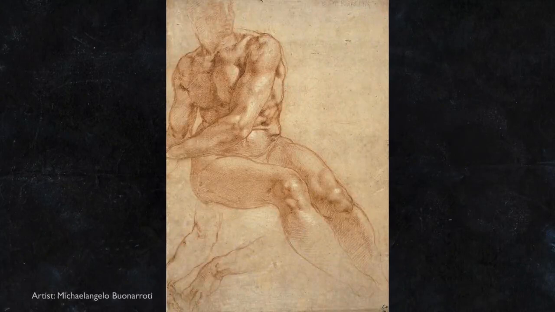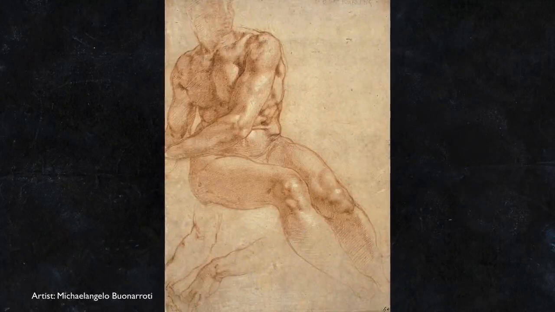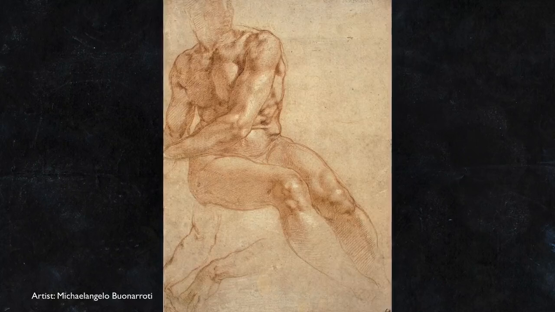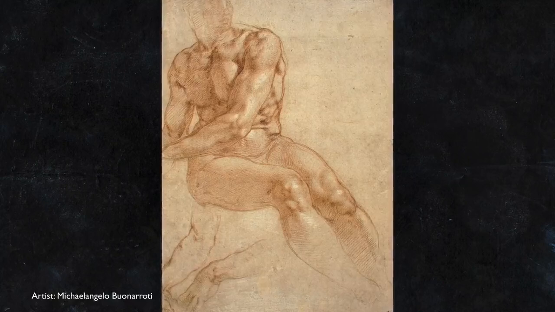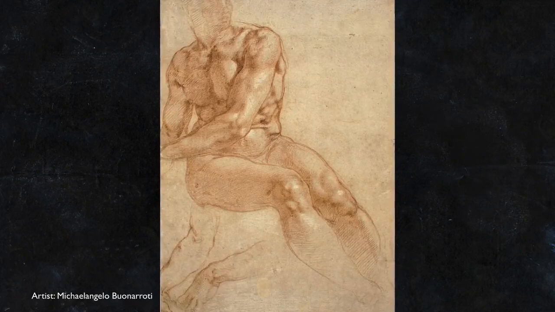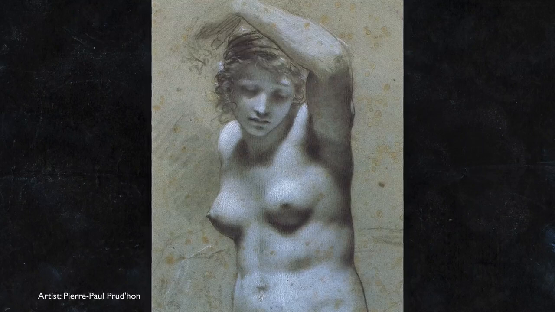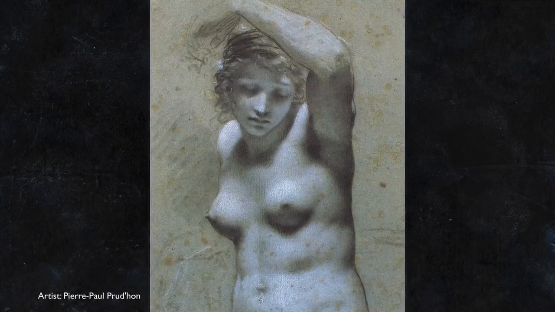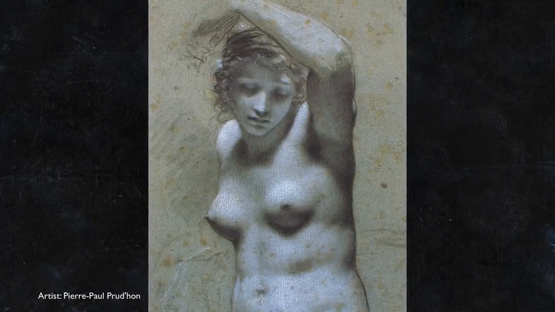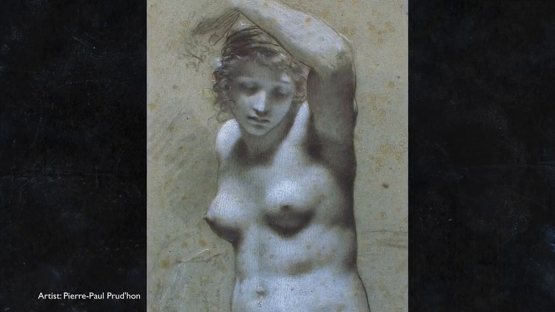Here's a drawing by Michelangelo, an artist who was both a sculptor and a painter. The amount of information communicated here is just phenomenal. Another artist who was good at this is Prudhon. You can see that all the lines are following the undulations of the surface.